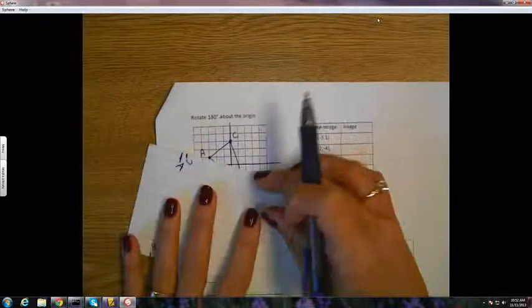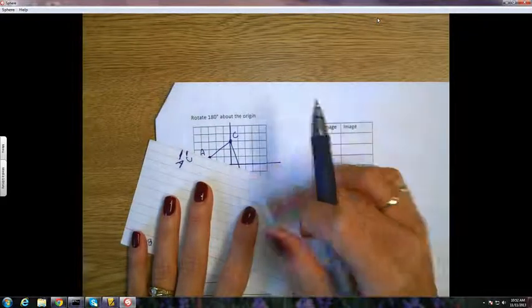How hard is this to do with the card? Not very. Just use one of your edges as a 180 degree angle. So line it up on the origin. I'll let this be my origin.